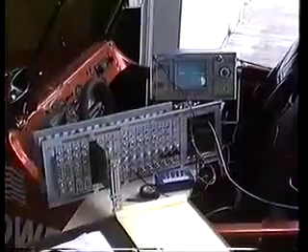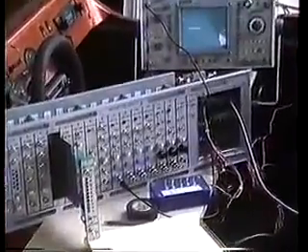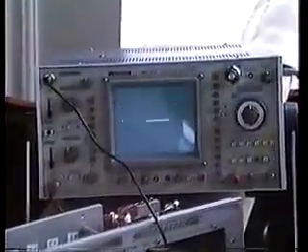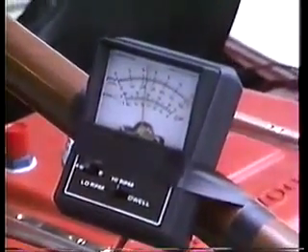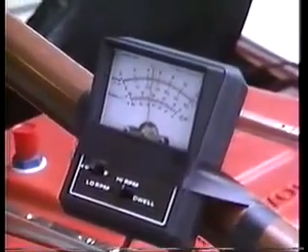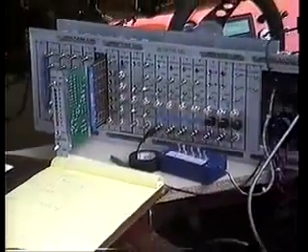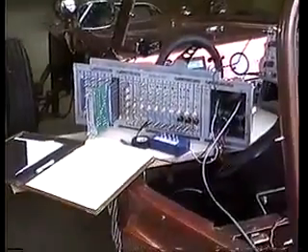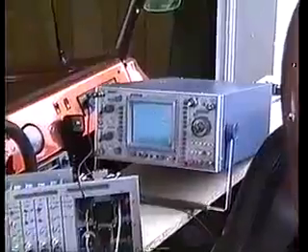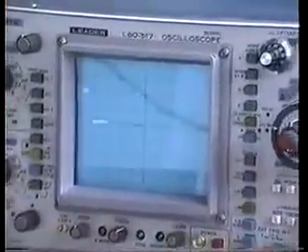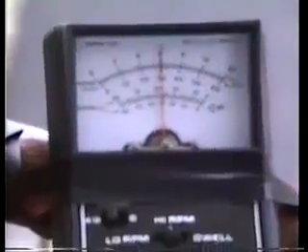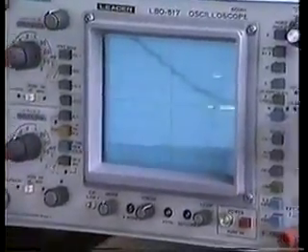Right there, yeah, it'll start flickering. It's up to about 4. Just a little bit more.